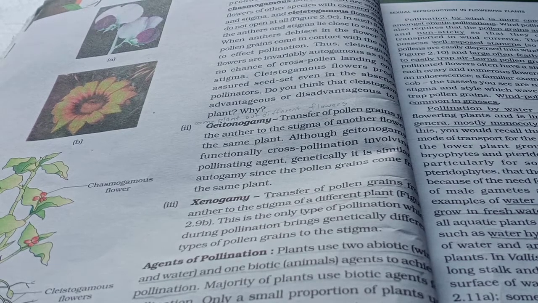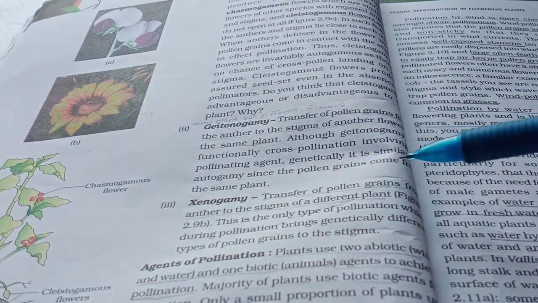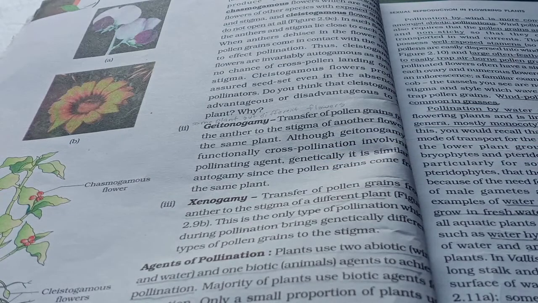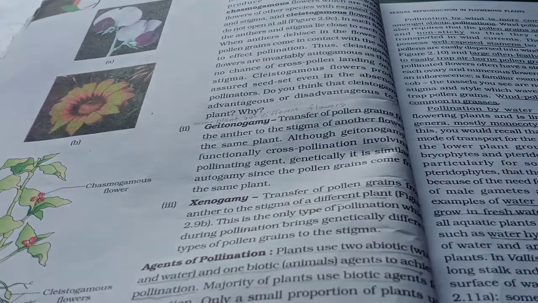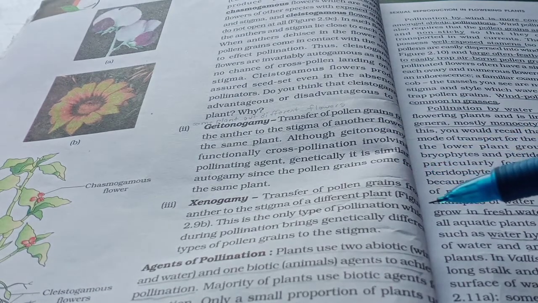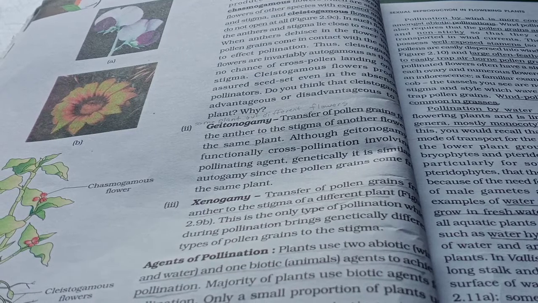And the last is xenogamy. Xenogamy is the transfer of pollen grains from anther to the stigma of a different plant, okay? Of a different plant, and it will also be a different flower. Different plant, different flowers. So xenogamy is cross-pollination. This is the only type of pollination which during pollination brings genetically different types of pollen grains to the stigma.